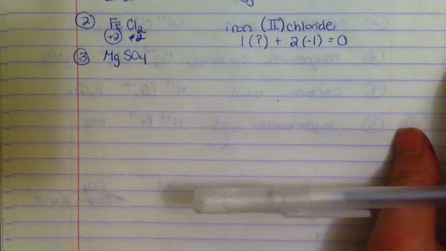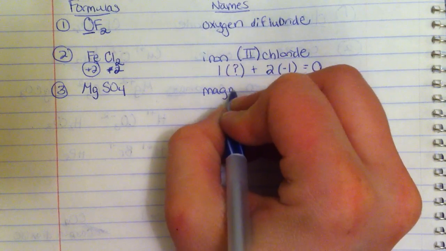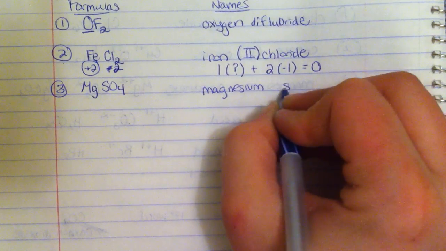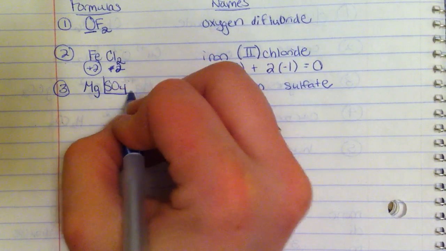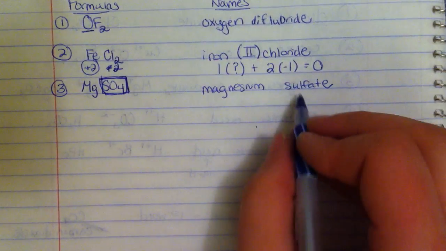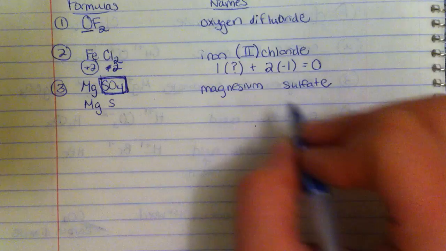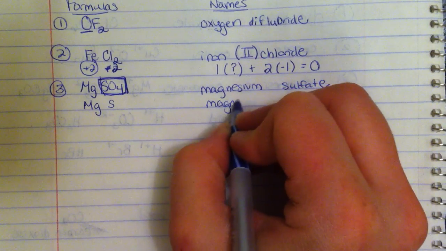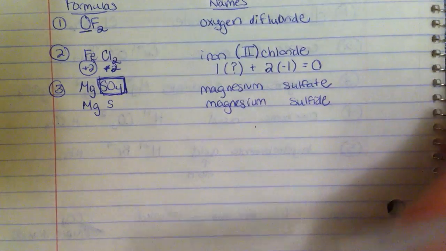Okay, the last one here, magnesium sulfate. You had to recognize SO4 as a polyatomic. So I knew it was sulfate. If it had been MgS, that would be magnesium sulfide.